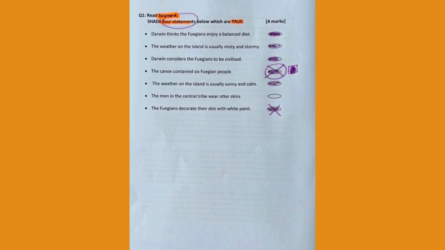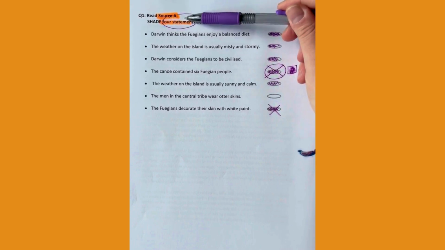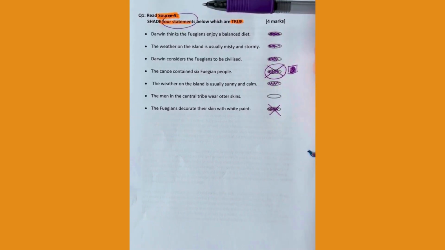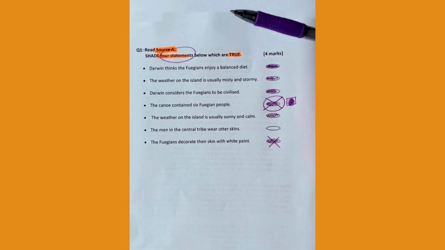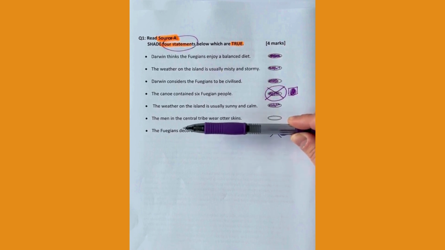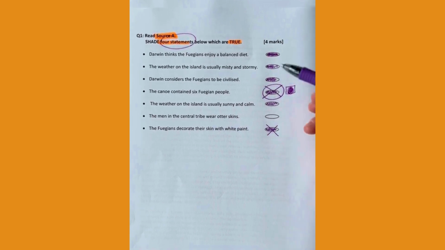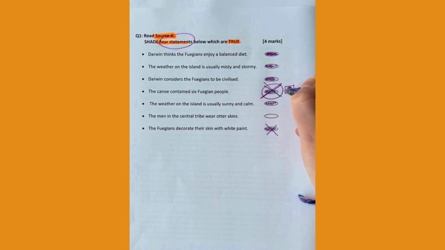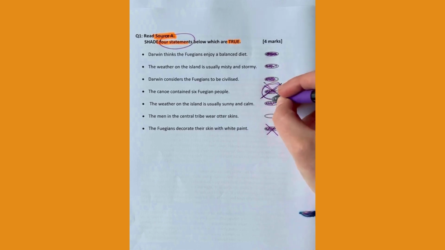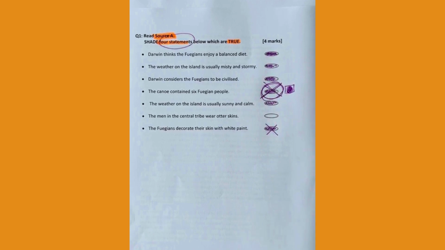Just to recap what you have to do, make sure you know what source you're looking at. Make sure if they've given you the line numbers, you're aware of what line numbers you're looking for, and make sure you have the text and the statements in front of you. Read each of the statements in turn, then decide which ones you believe are true. If you make a mistake, cross through and then shade the one that you want to. If you then decide for some reason that actually that was the right answer, circle back to show that that's the response that you would like to say is true.